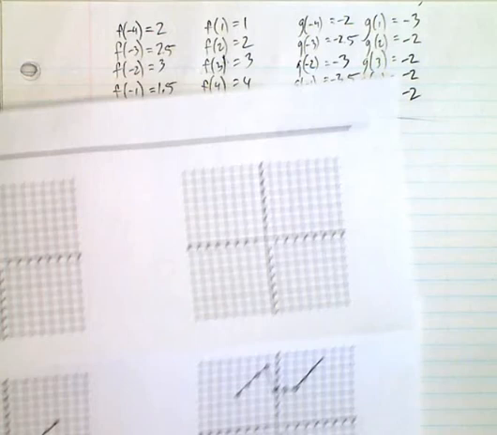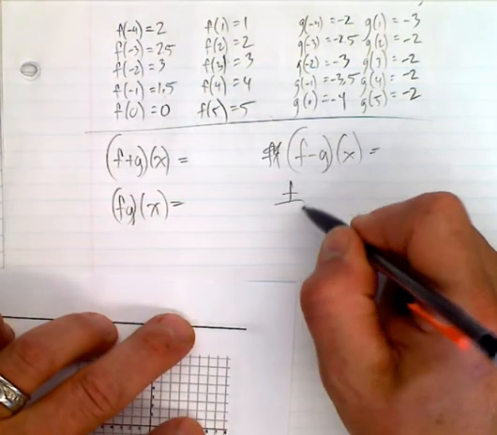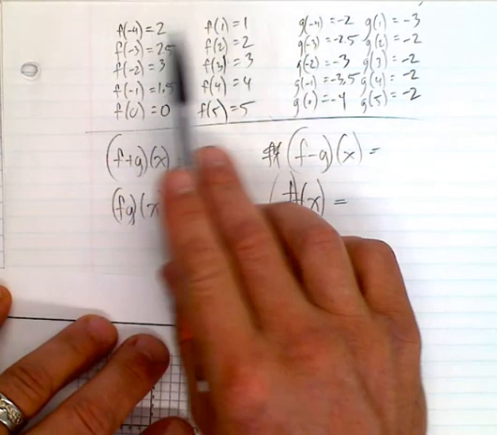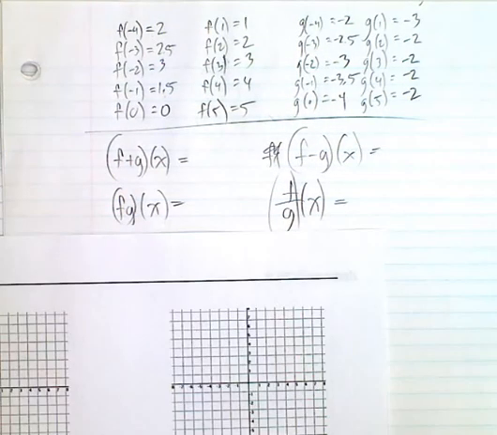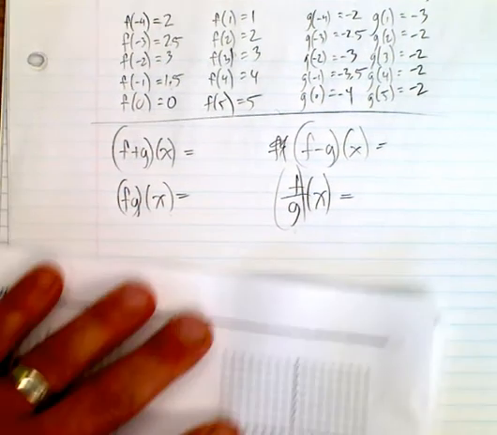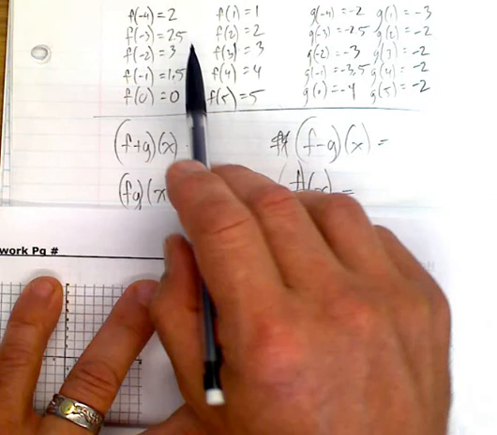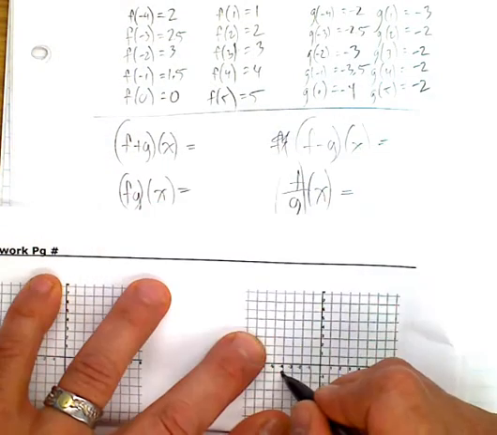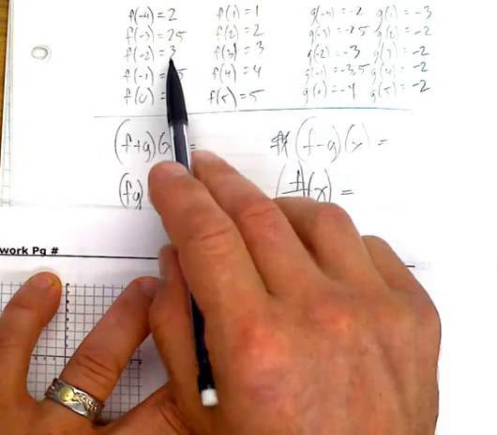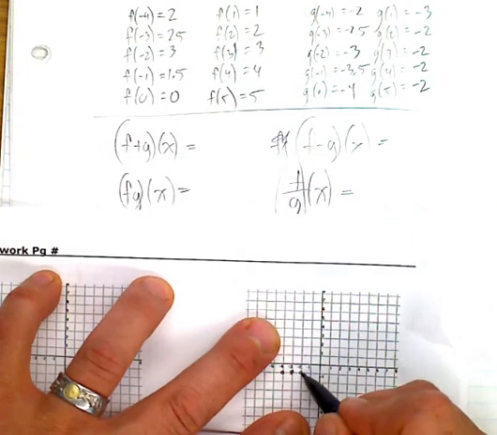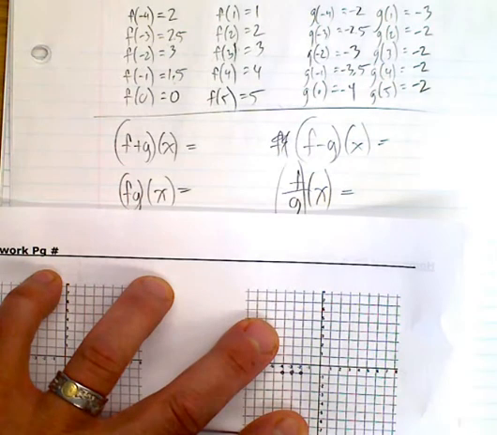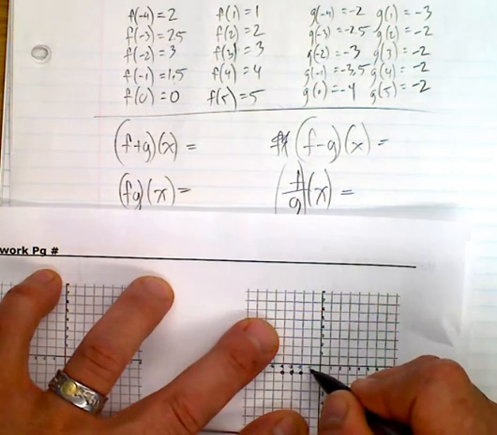Now, if we do the quotient, all that is different is we got a little bit trickier math. 2 divided by negative 2 is negative 1. So if we looked at making a quotient, at negative 4, it's 2 over negative 2, which is negative 1. And then it's 2.5 over negative 2.5, which is negative 1 again. 3 over negative 3 is negative 1. 1.5 divided by 3.5 looks like about negative a third, about.